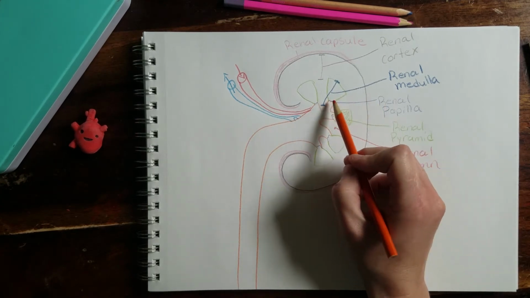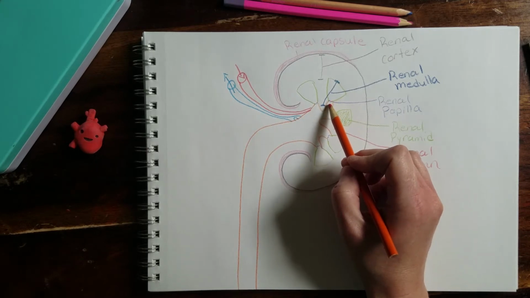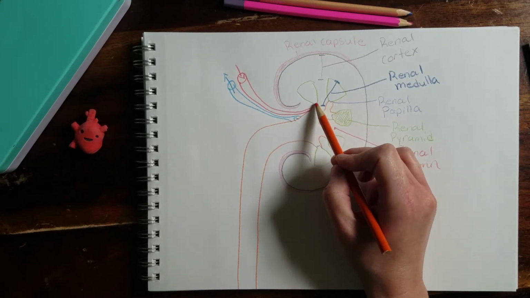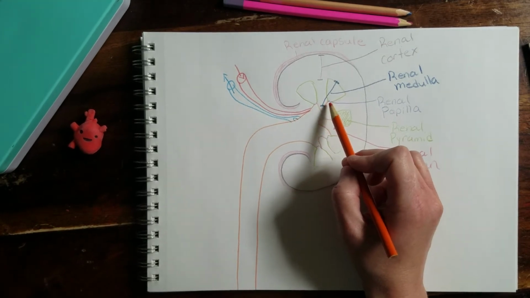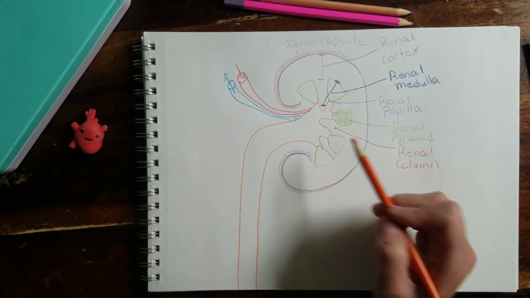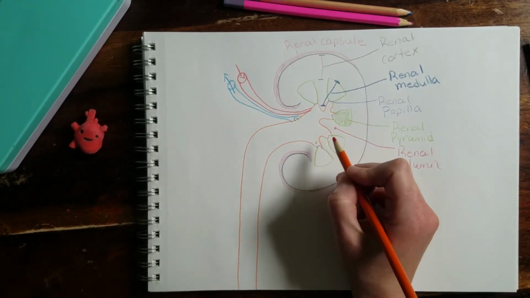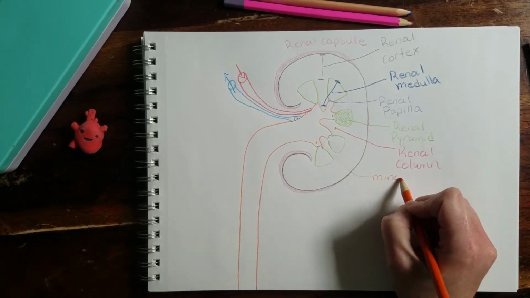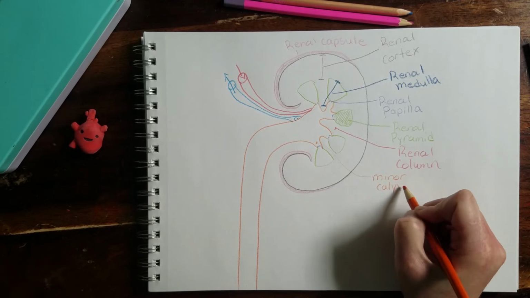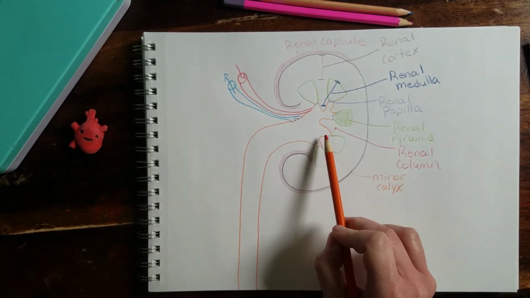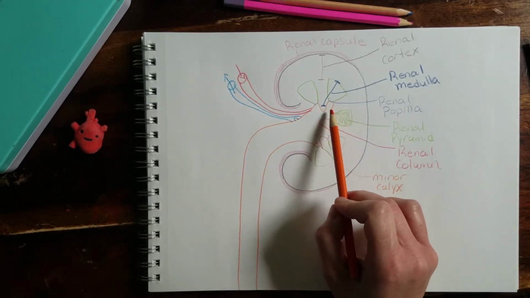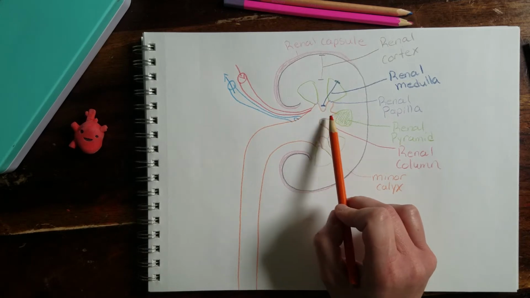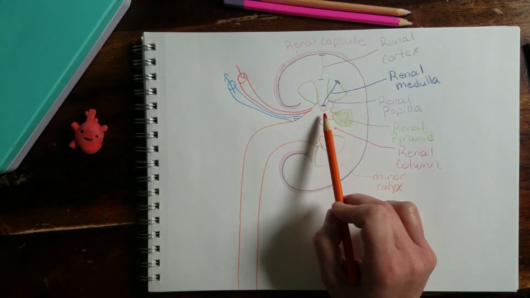Right at the apex of the pyramid, we had that renal papilla, right? And there's a tube coming off of it, which is called a minor calyx. So all of these little tubes coming off of the pyramids are called a minor calyx. So over here, I'll just draw that, a minor calyx. Where you have more than one minor calyx coming together, like over here, here's a minor calyx, here's a minor calyx, and then they come together.